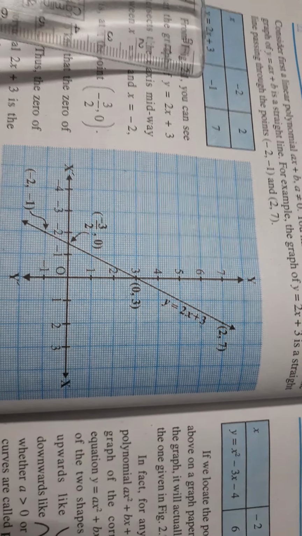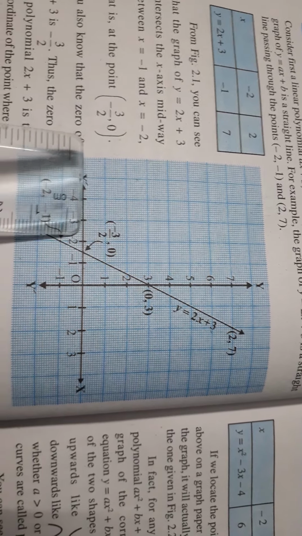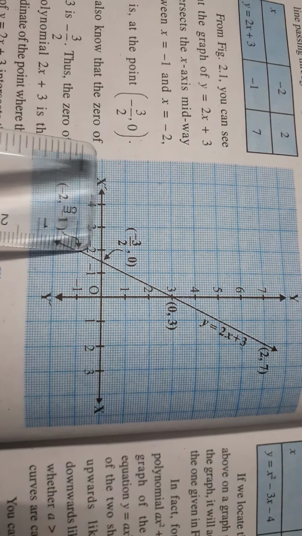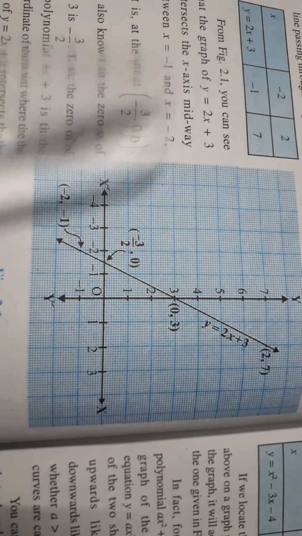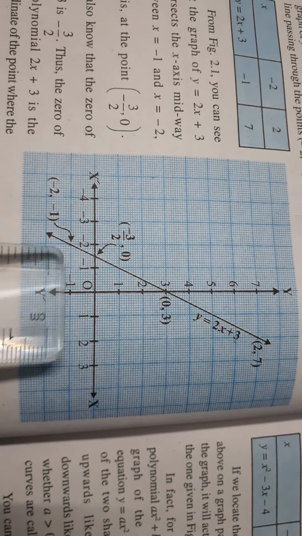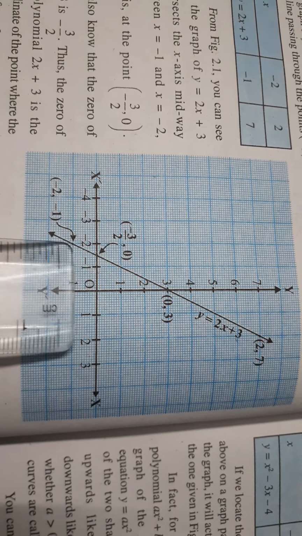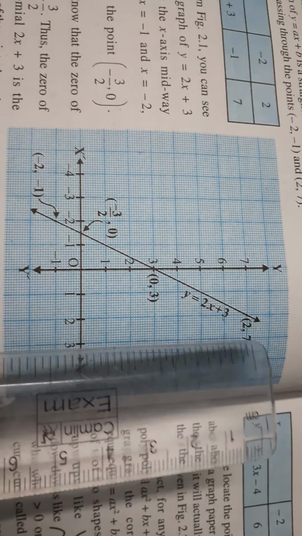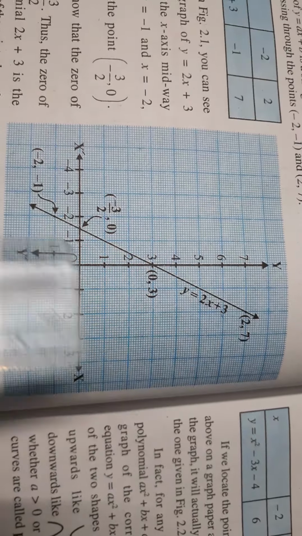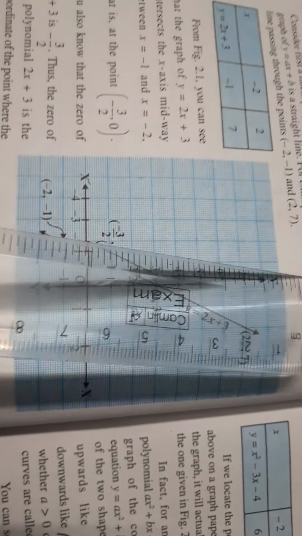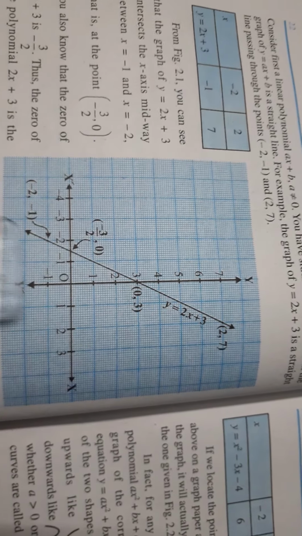Where is (minus 2, minus 1)? See, the first number minus 2 is on the x-axis. The second one, minus 1, is on the y-axis. So this point is (minus 2, minus 1). Like that, (2, 7). This point is (2, 7). Plot the points. Join the line. y equal to 2x plus 3 is a straight line.